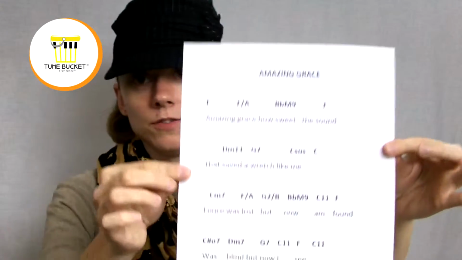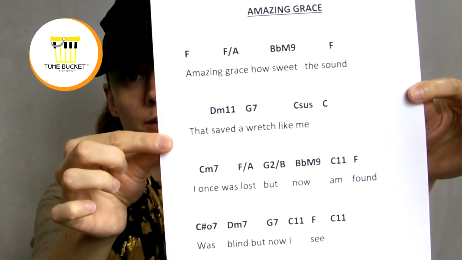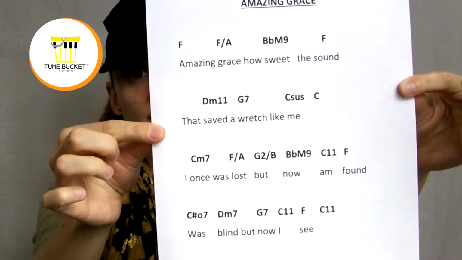So the song example that I have for you today is Amazing Grace, and I've just written up a chord chart of one way that you can play this song. Of course, you can play Amazing Grace so many different ways. There are so many different progressions you can add to the song. This is just one variation that I've written up. I don't know if you can see this or not. There we go. Amazing Grace.